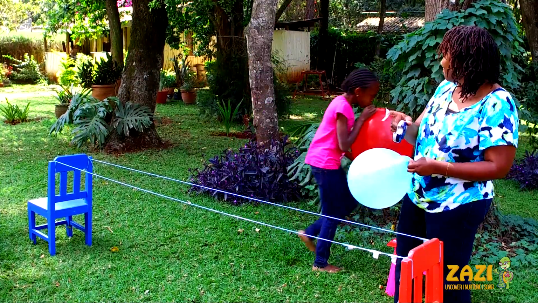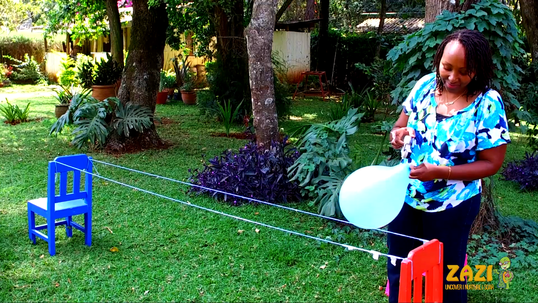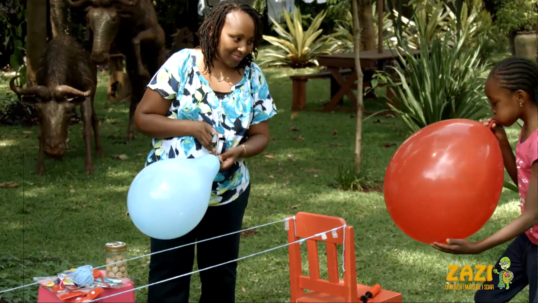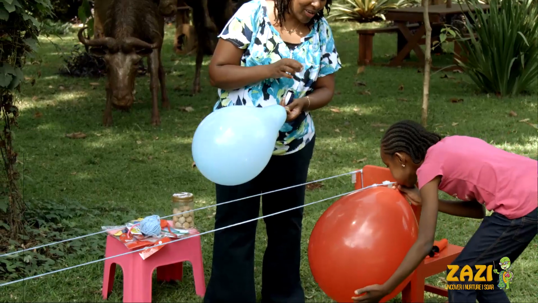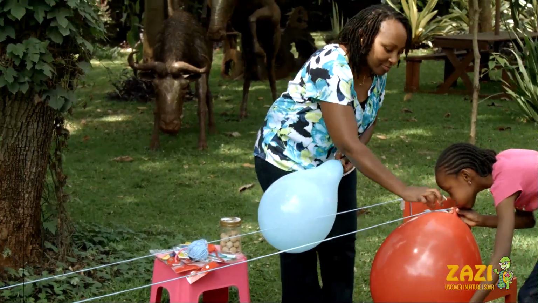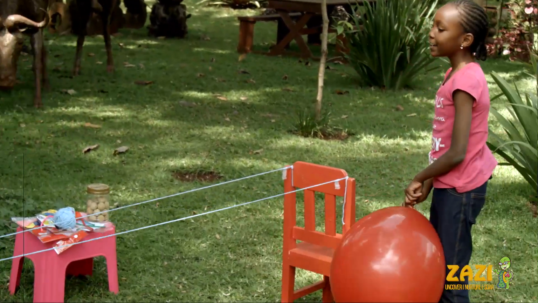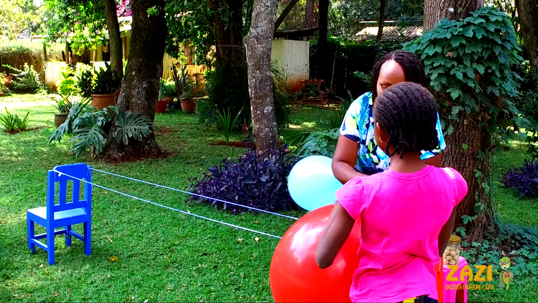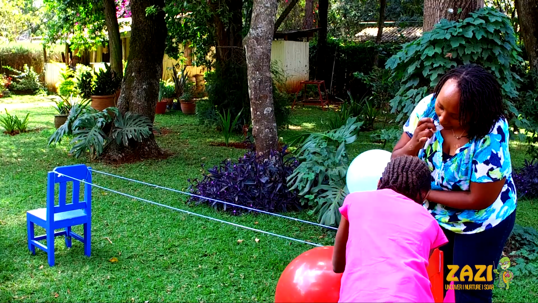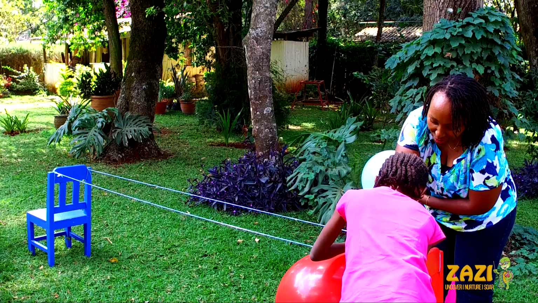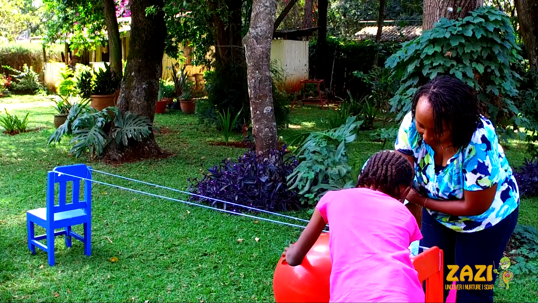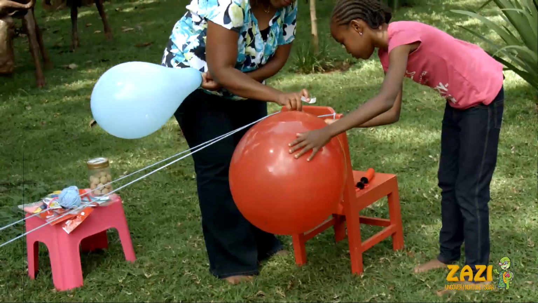You're going to try and... Okay, make sure it doesn't touch the ground. Oh, finally. Mine's gonna win for sure. Okay, let's try it. No, it has to come right at the front here. Closer to the front. Yes.